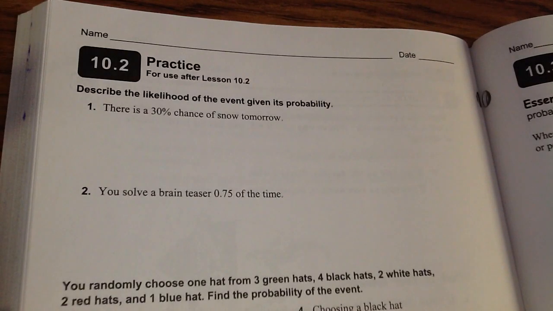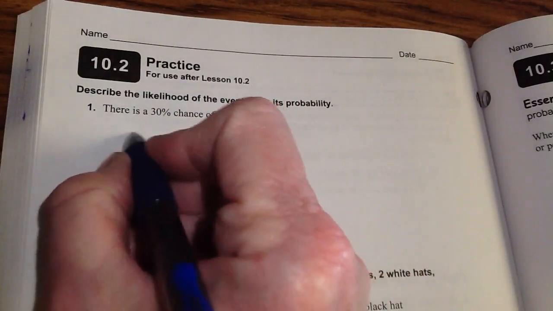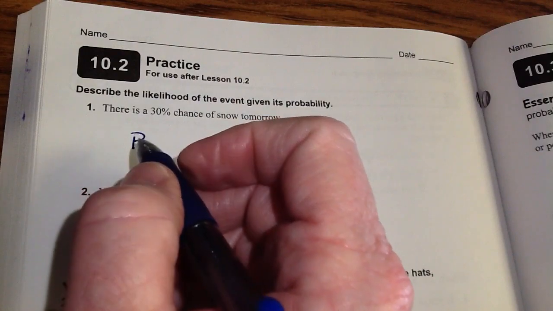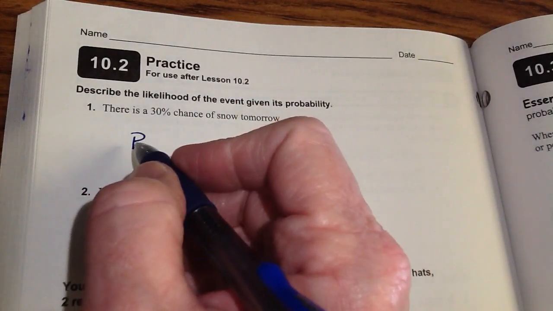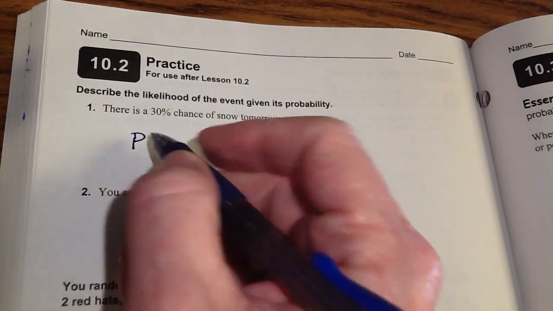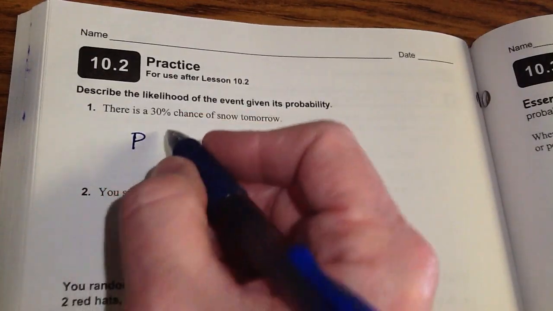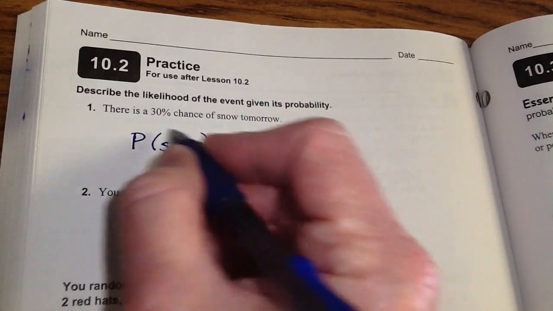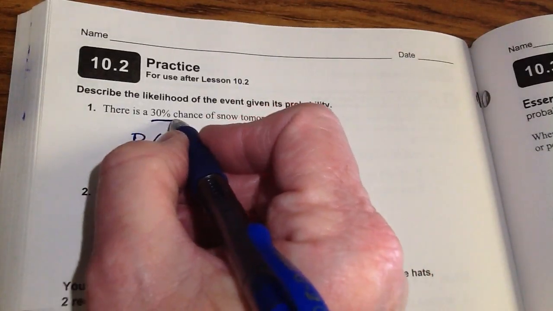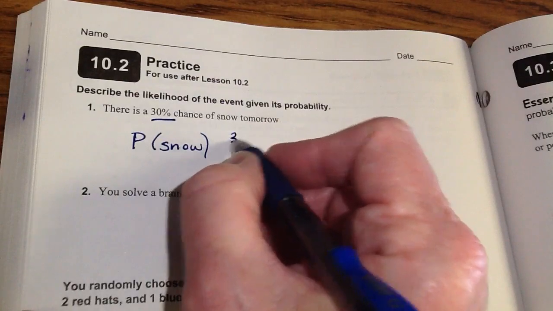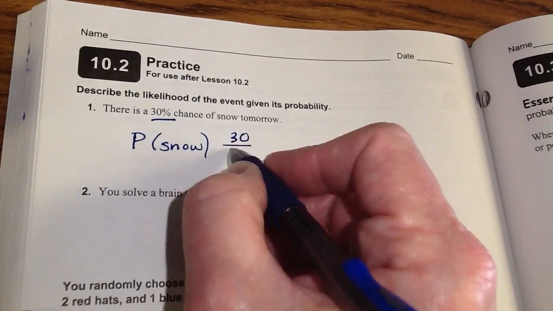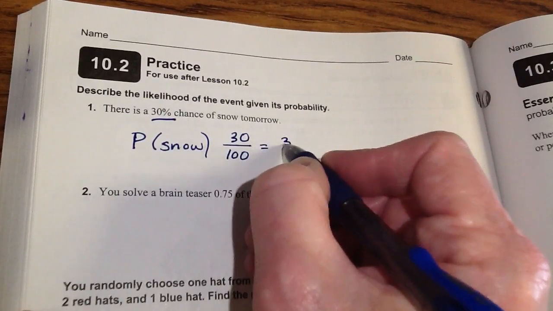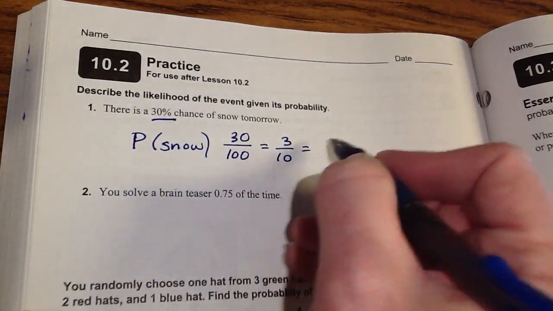Okay, so we're going to take that, and sometimes they call probability just a capital P, and they put it in parentheses. The probability of snow, or sometimes they put the capital P and they put the thing that they want in parentheses. So the probability of snow. Well, the probability of snow, there's a 30% chance. So 30% is 30 over 100, which equals 3 out of 10, which equals 30%.